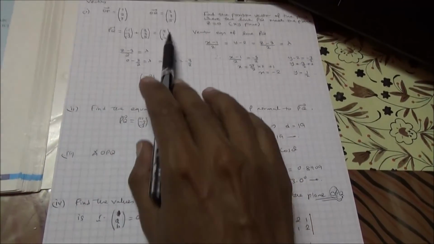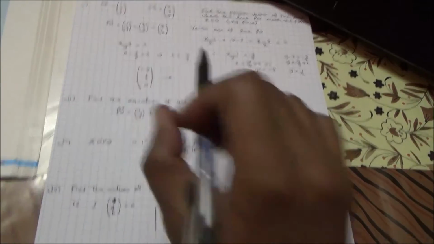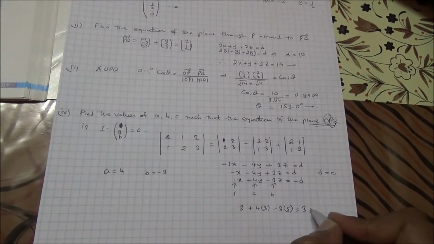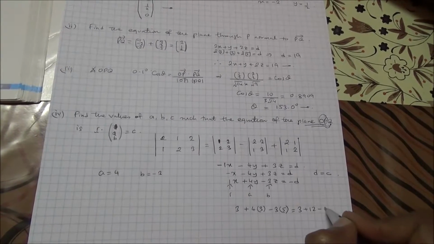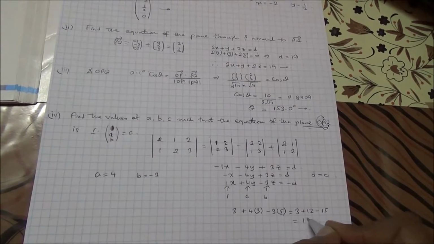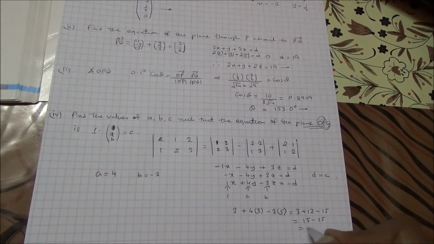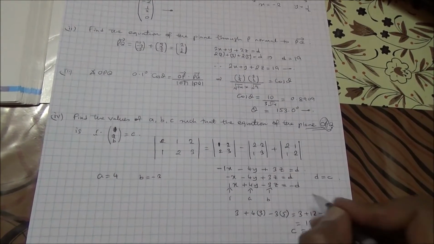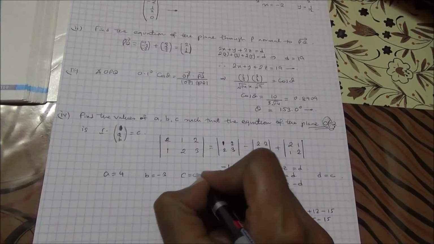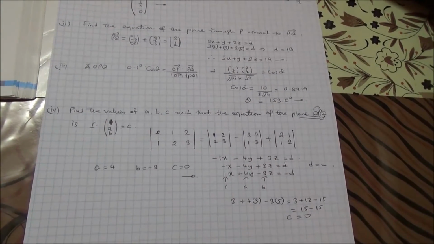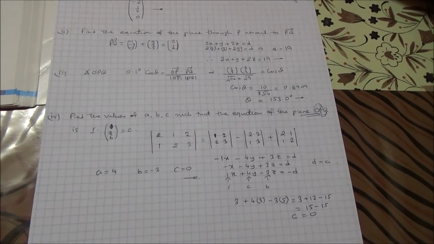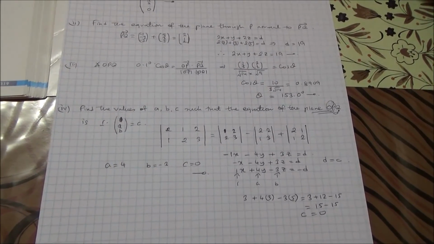This is what we have. 3, 3, 5. So it's going to be 3 plus 12 minus 15. So 15 minus 15 is equal to 0. So clearly C is equal to 0. So here are the values of A, B and C as required. Okay, take care.